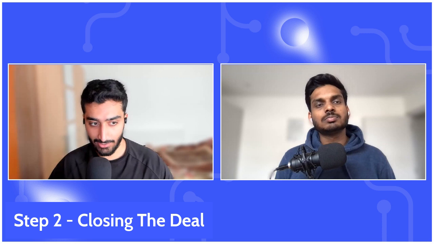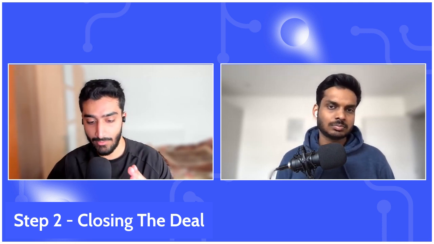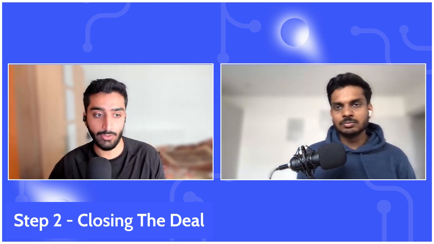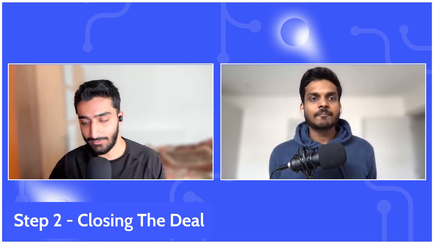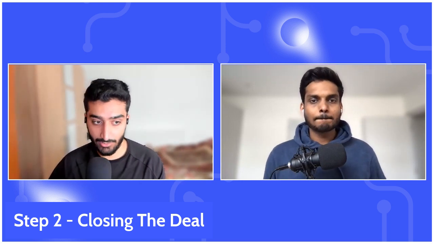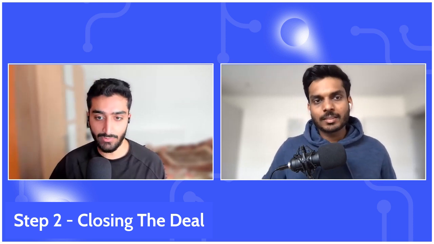Making sure it moves step by step. If one is not complete, do not move on to the next one. So you have to make sure they accept the proposal, make sure that the contract is signed, and make sure that the invoice is paid. Only when they do these three things do you move them on to step three.